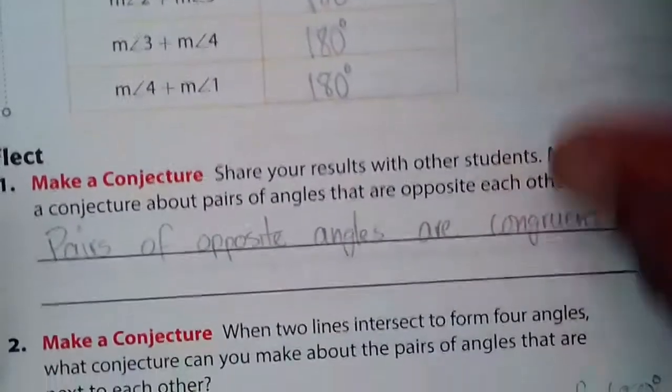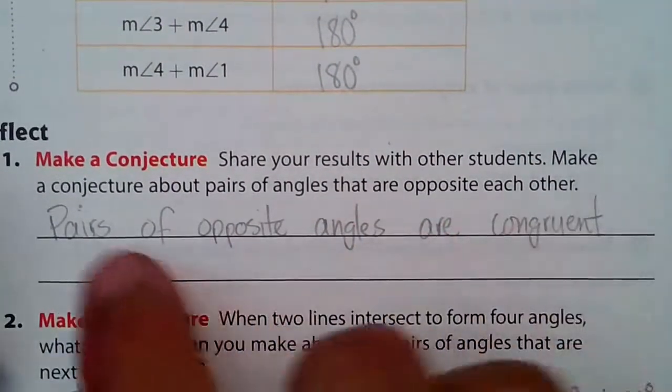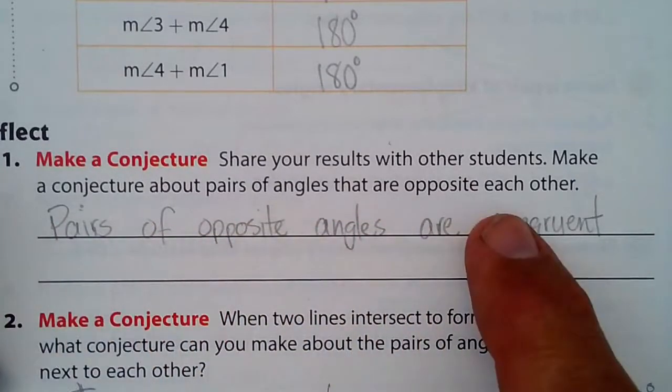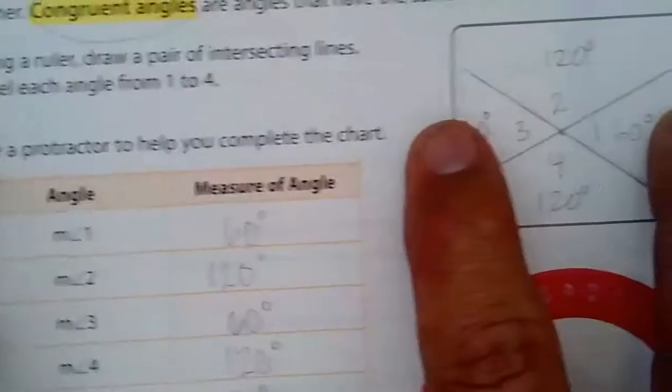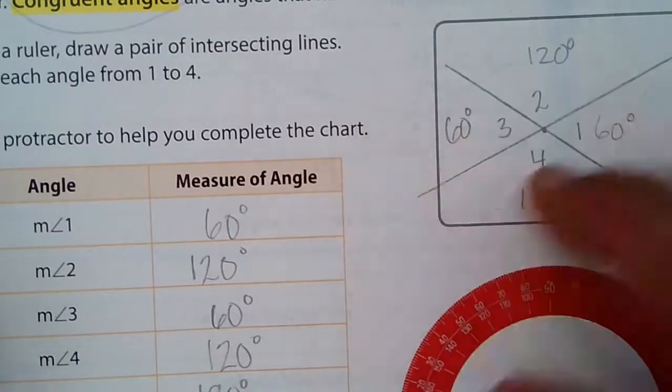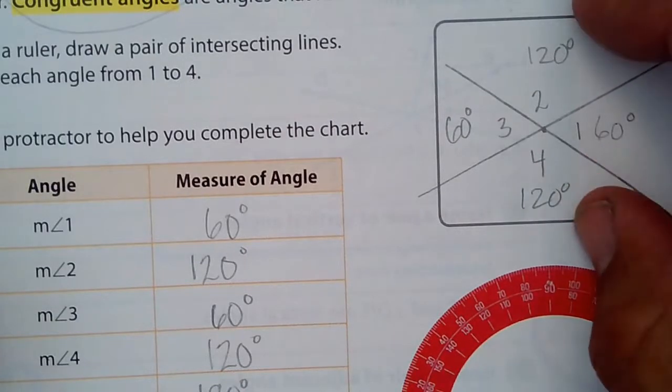Okay, so share your results with others. Okay, I just shared it with you. Make a conjecture about pairs of angles that are opposite to each other. Okay, so these are opposite, right? These are opposite of each other, and these are opposite of each other. They're called vertical angles. You're going to learn that on the next page.